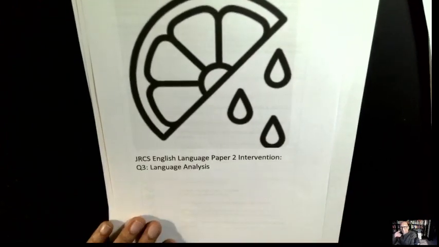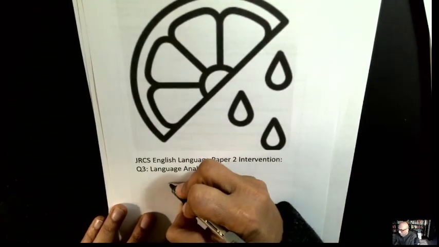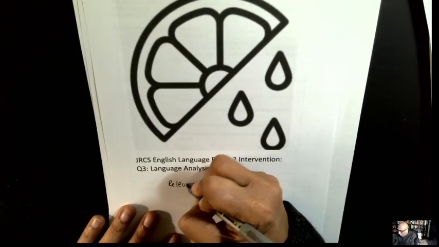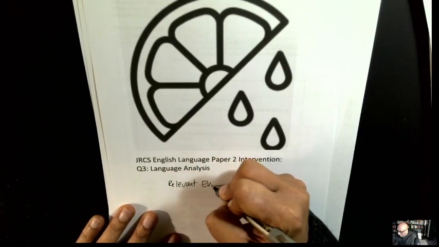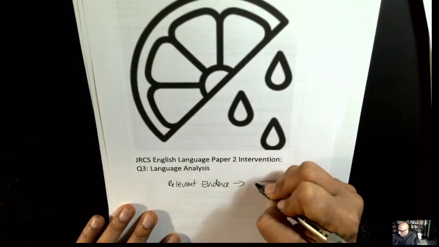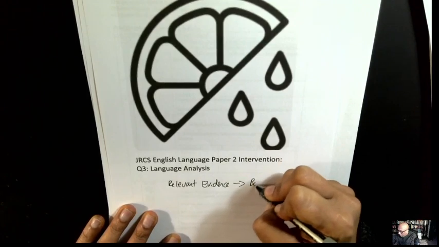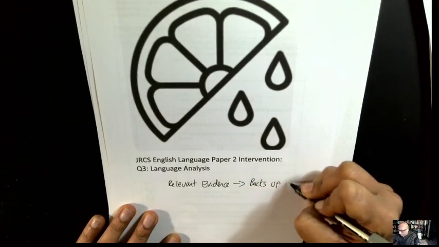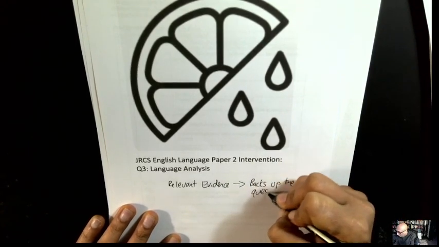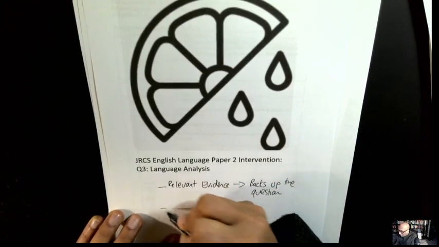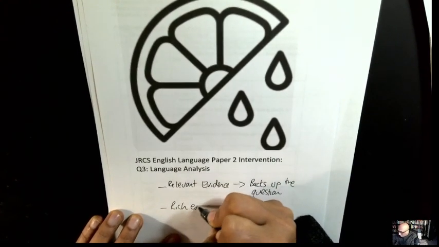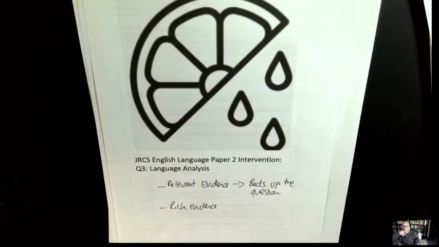And the key concepts really with language analysis is getting relevant evidence. How do you know it's relevant? It backs up the question. You get rich evidence, which is juicy, to use this metaphor, something that has meaning, has potential, and that you can squeeze it of its meaning.